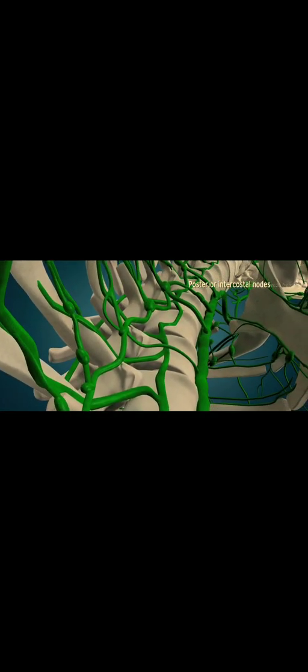Posterior intercostal nodes, subdiaphragmatic and subperitoneal lymph plexus also receive small amount of lymphatic fluid from the breast.